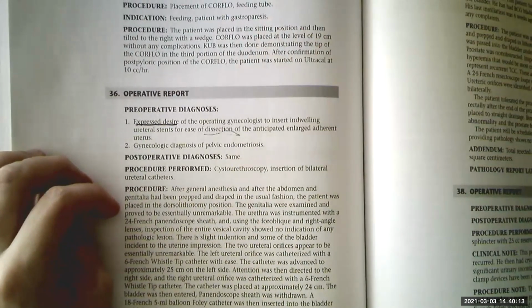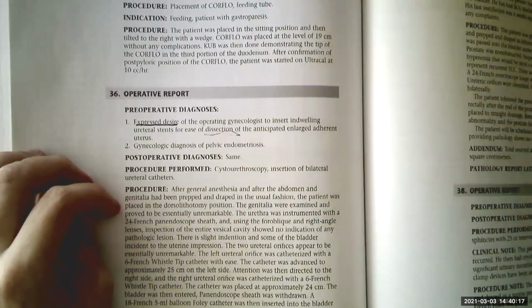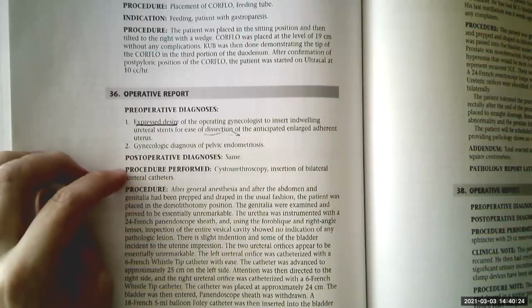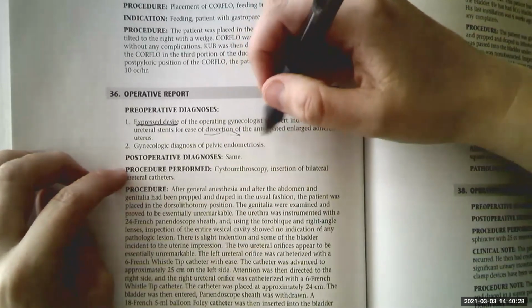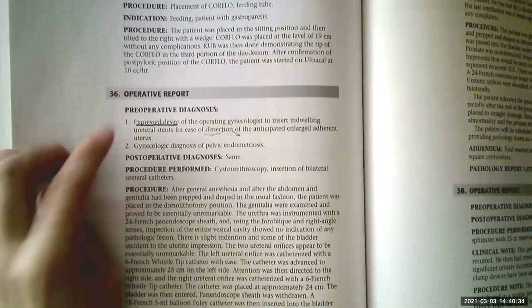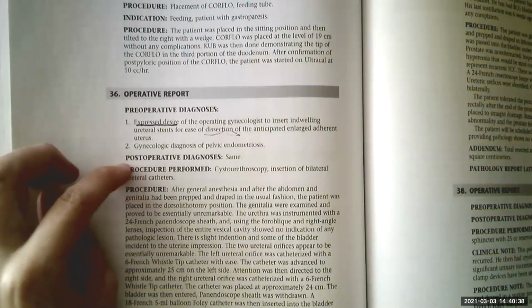So this really isn't a medical diagnosis. It is, but it is further explanation for why they're performing this procedure, because it looks like they're going to do a dissection of the anticipated enlarged adherent uterus. So they're anticipating another procedure, and so that would justify the placing of these catheters or stents.